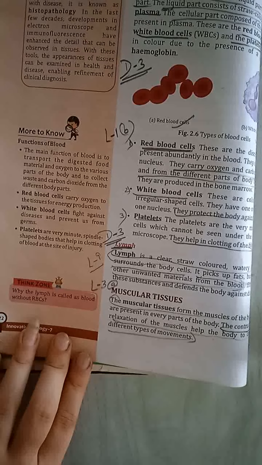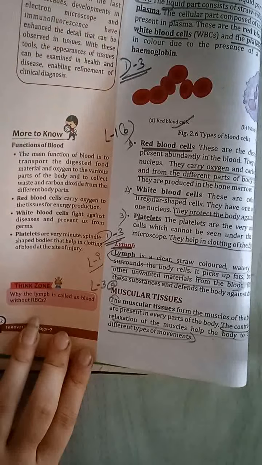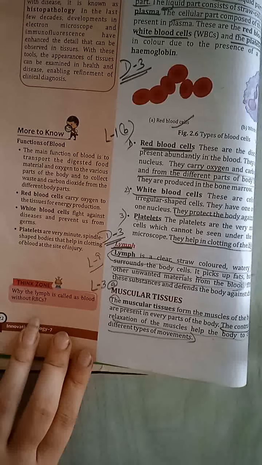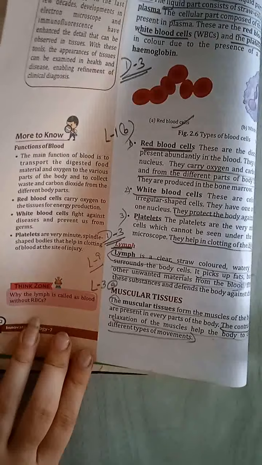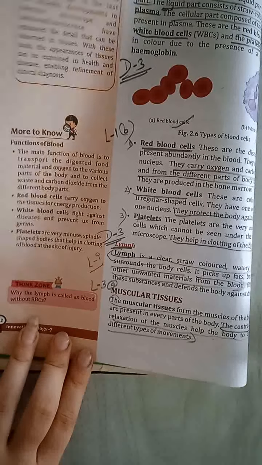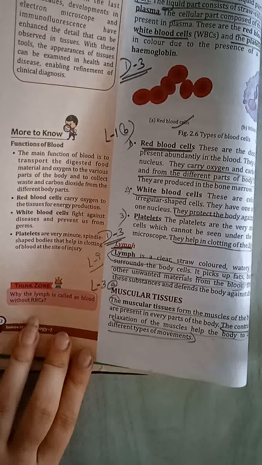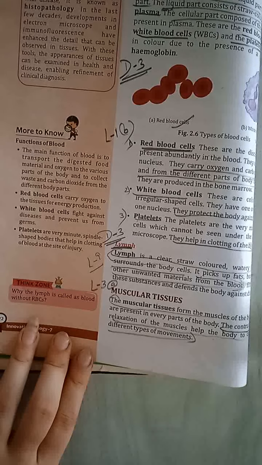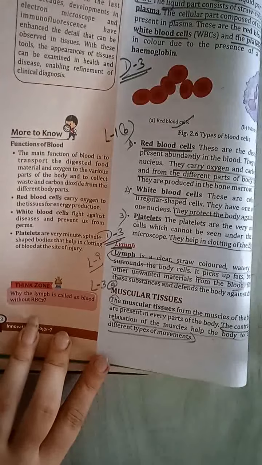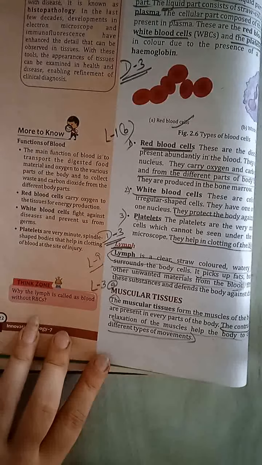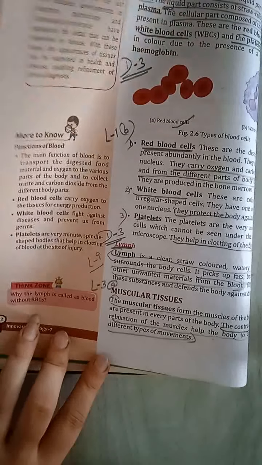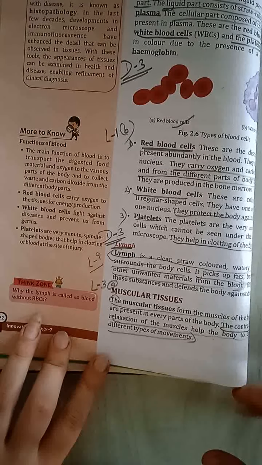So what is the function of muscular tissue? It forms the muscles of your body. You can move each and every part of your body, your hands, your legs, your neck. Why is this happening? Because it is formed by the muscular tissues. They are present in every part of the body, and the contraction and relaxation of the muscles help in the movement of different body parts. So this was about your muscular tissues.